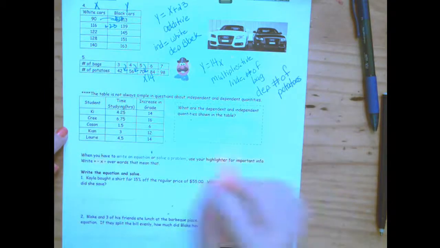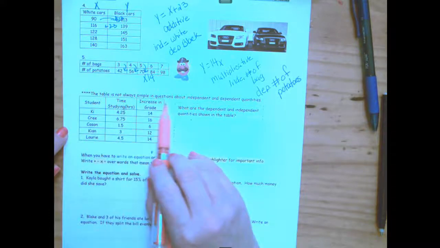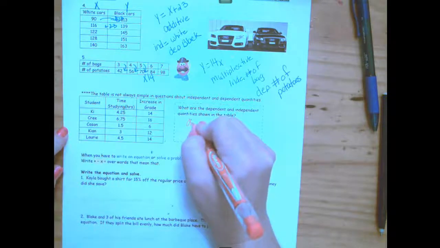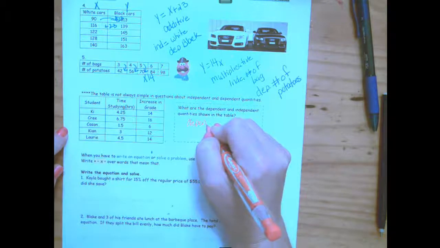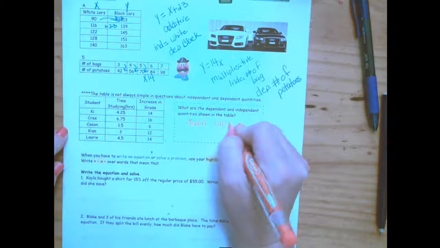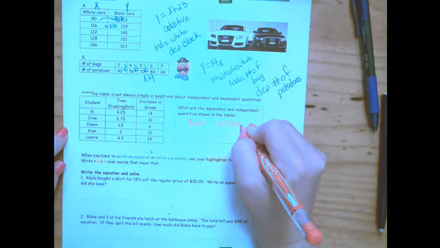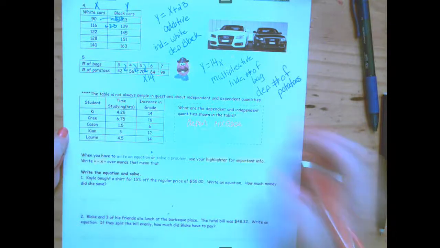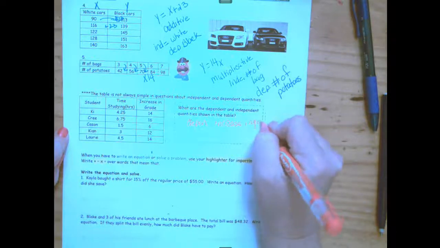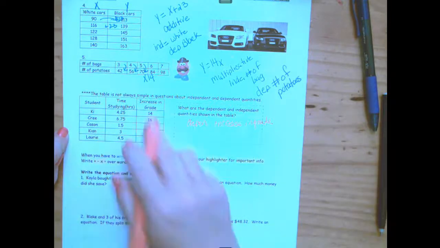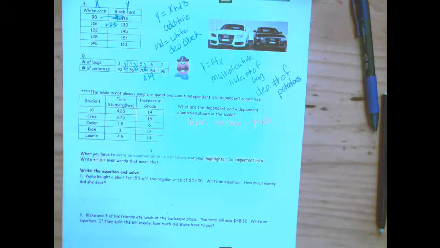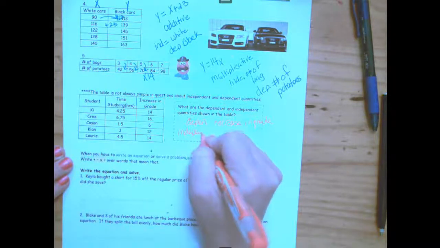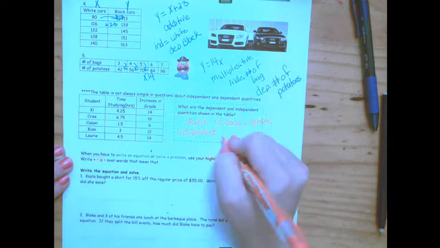Here, the table is not always simple in question about the independent and dependent quantities. Here, the dependent increases in grade. Right here, that is our dependent. Your independent is time studying.